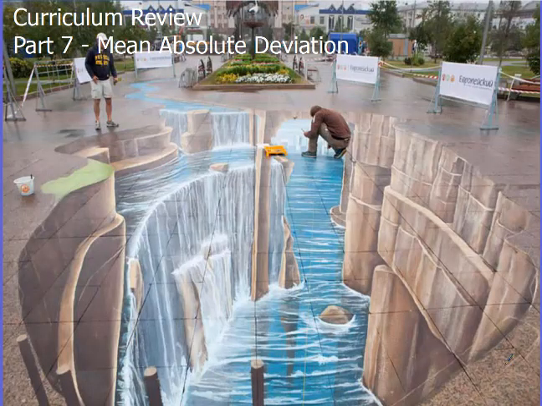Hello class, today we're going to talk about mean absolute deviation. And this is part 7 of our curriculum review.